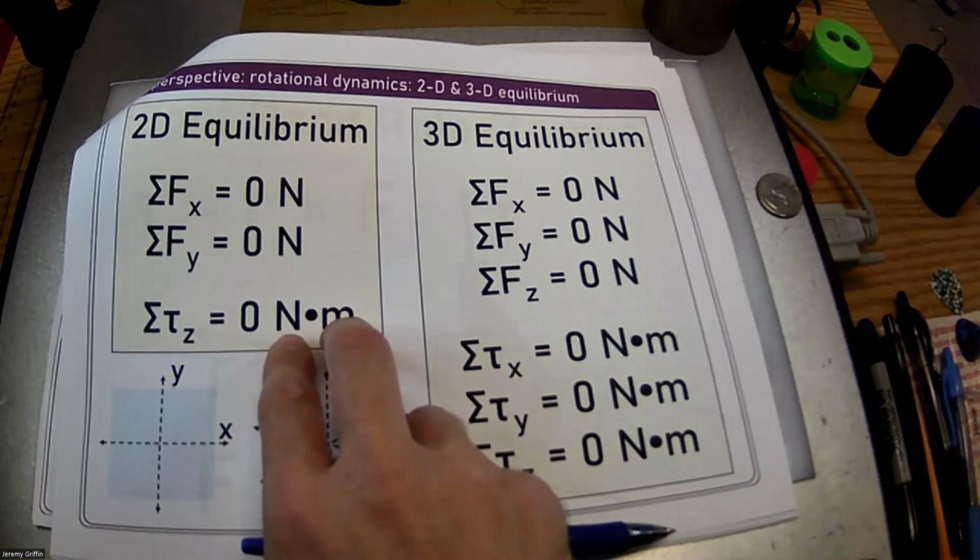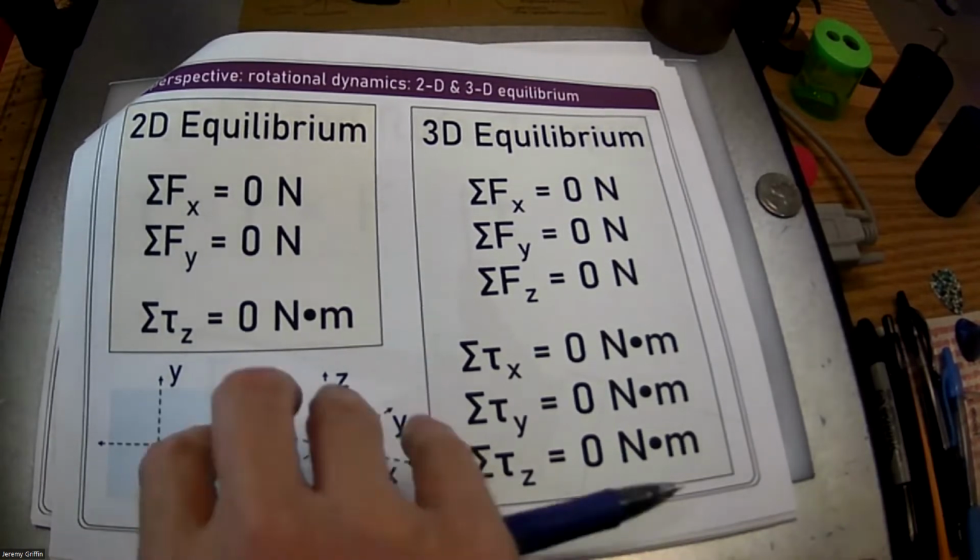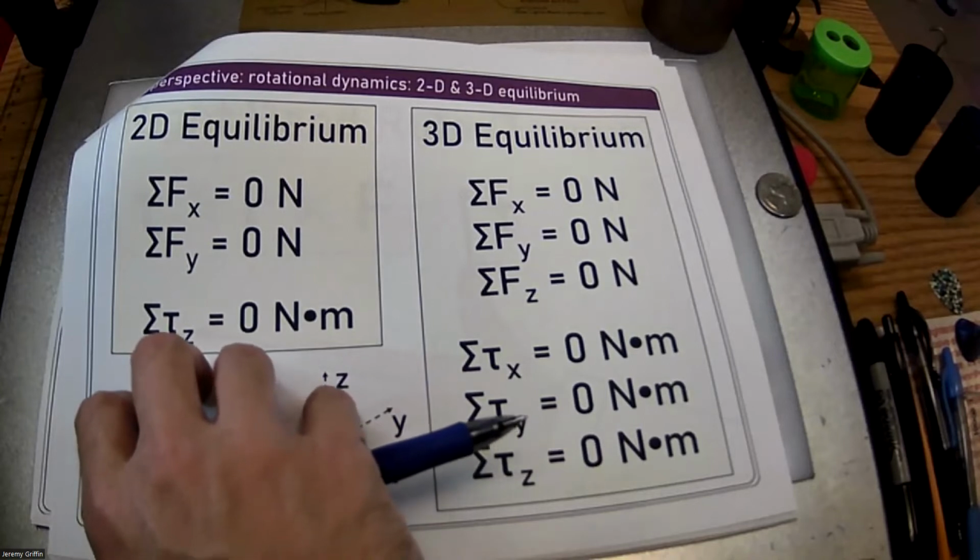Which, I meant to mention this too. You might want to call that joules because it looks like joules, but it's not joules. You always call it torque. The unit's going to be Newton meters. Okay, so it's just a thing. It's a totally different concept from energy. Okay, so Newton meters. Right, and now that could be for 2D equilibrium.